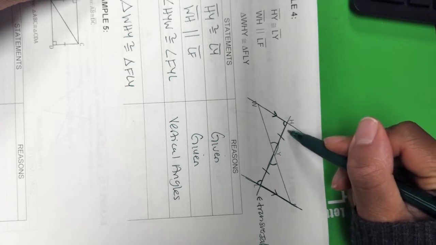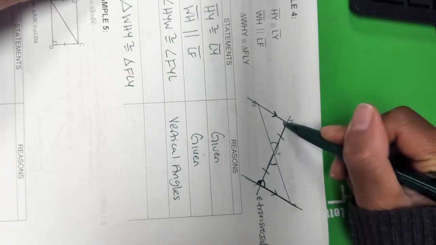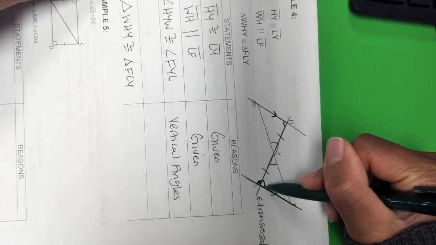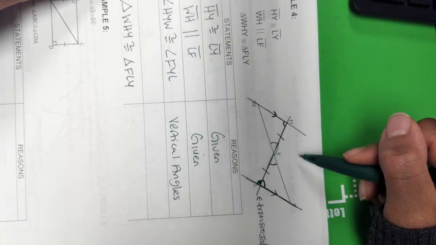So what kind of angles would H and L be? H and L are actually alternate interior. So they're alternate. This is alternate interior, so they're on opposite sides of each other, and they're inside the parallel lines.